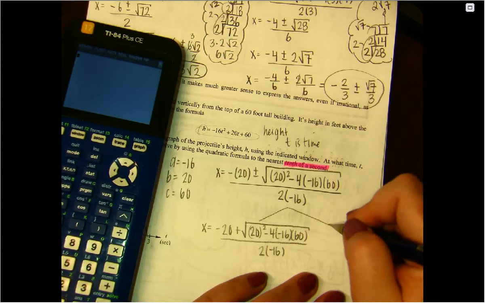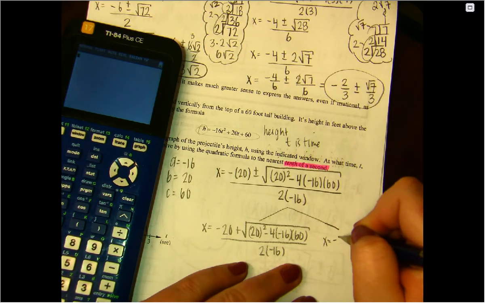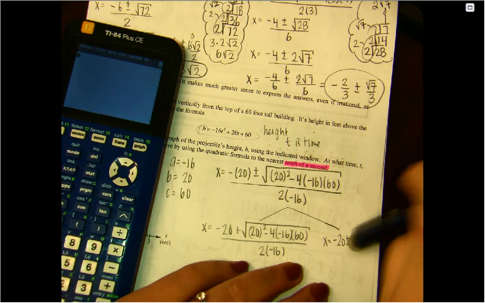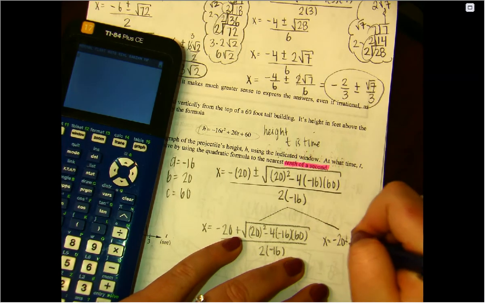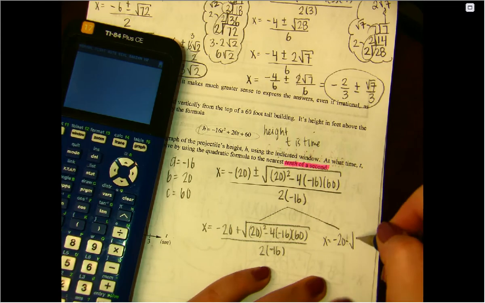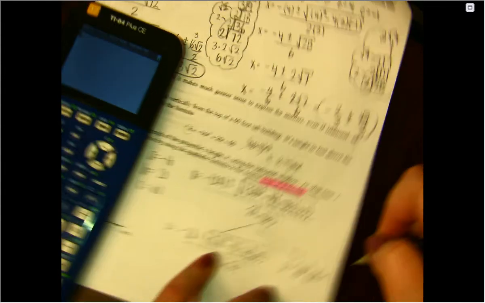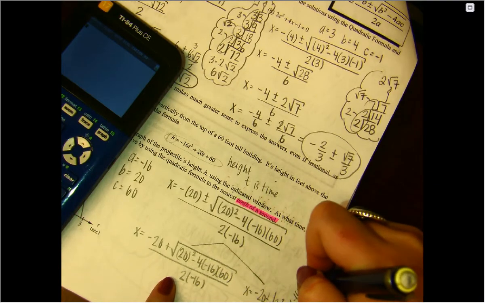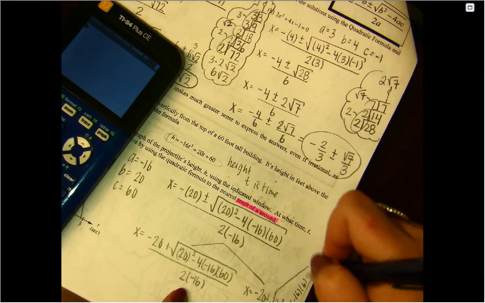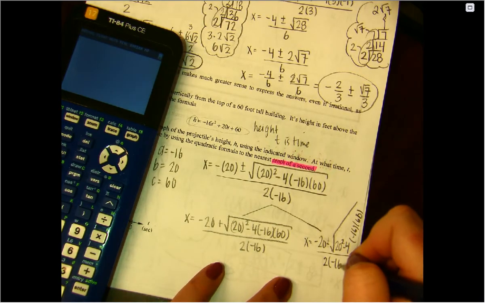And then we're also going to plug in the minus portion, because I have two roots, right? So minus radical 20 squared minus 4 times negative 16 times 60, all over 2 times negative 16.